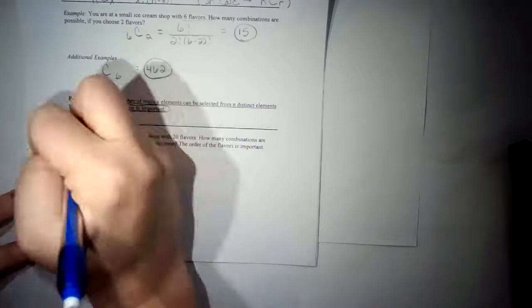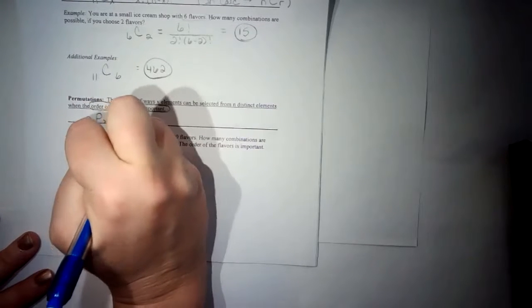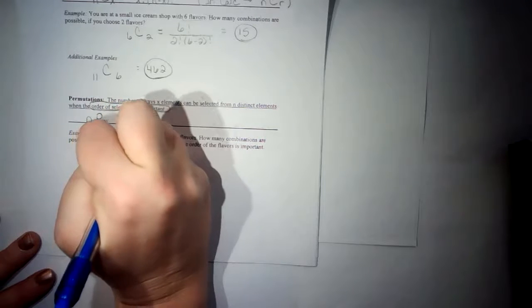So it's just like your C, but he's not a C, he's a P. nPx. You're still going to have n factorial on the top, but now you just have (n minus x) factorial on the bottom.